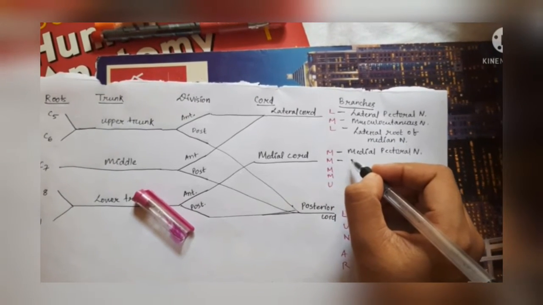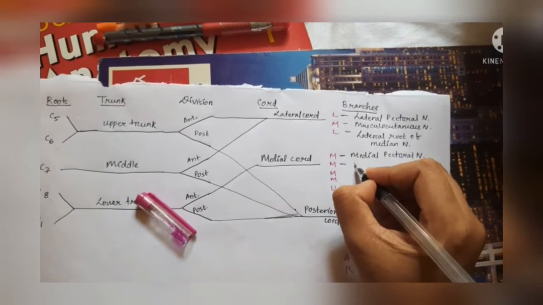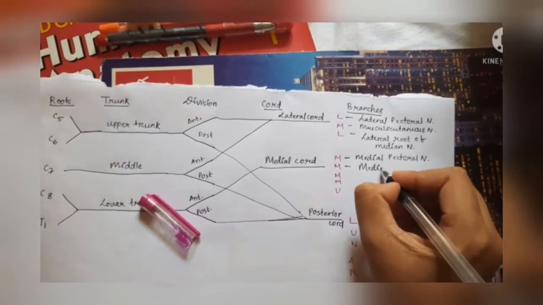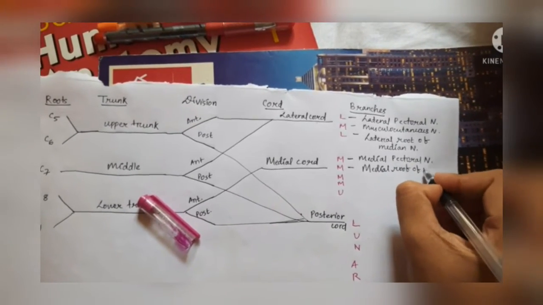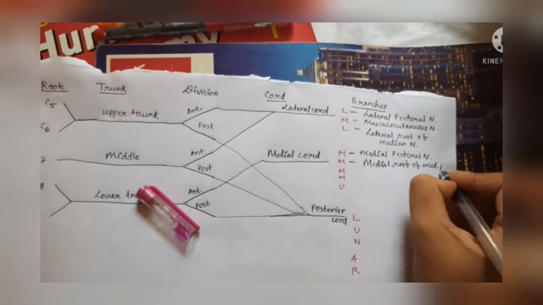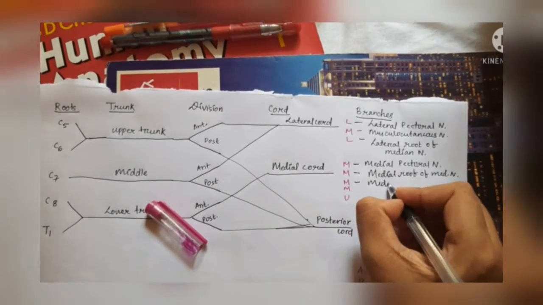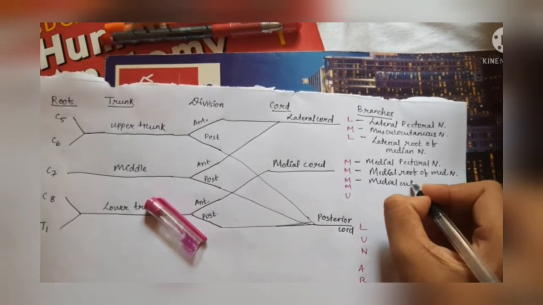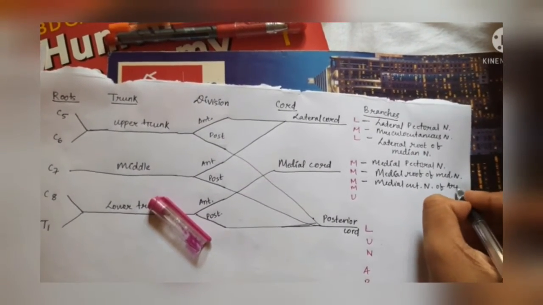Then the second M stands for medial root of median nerve, and the third M stands for medial cutaneous nerve of arm.